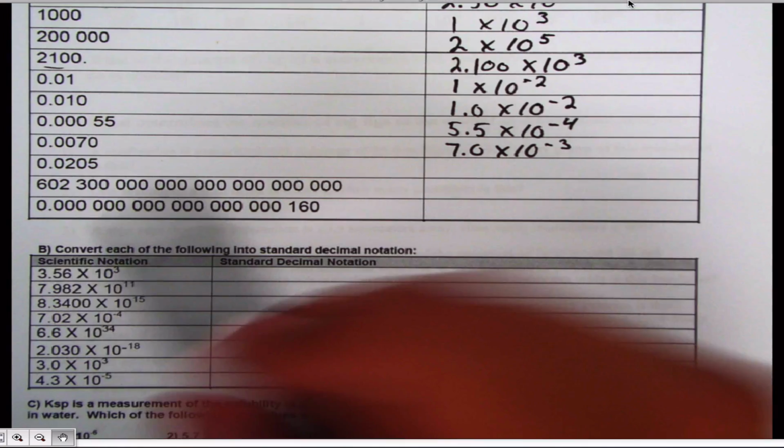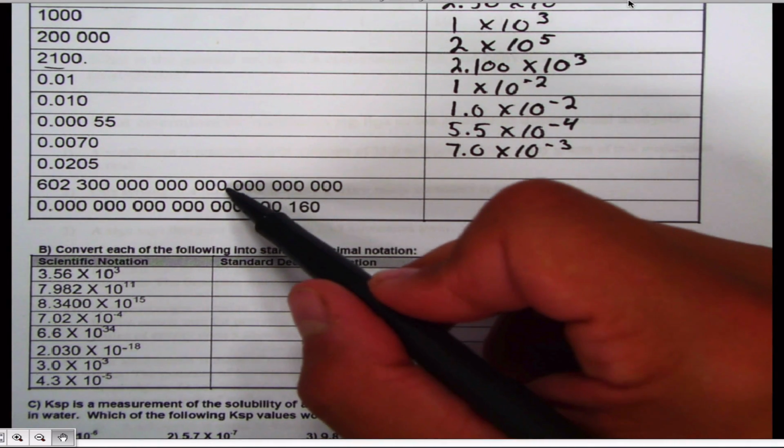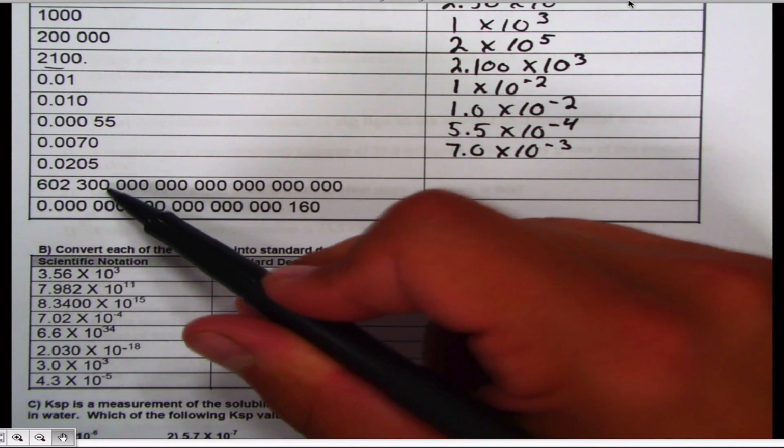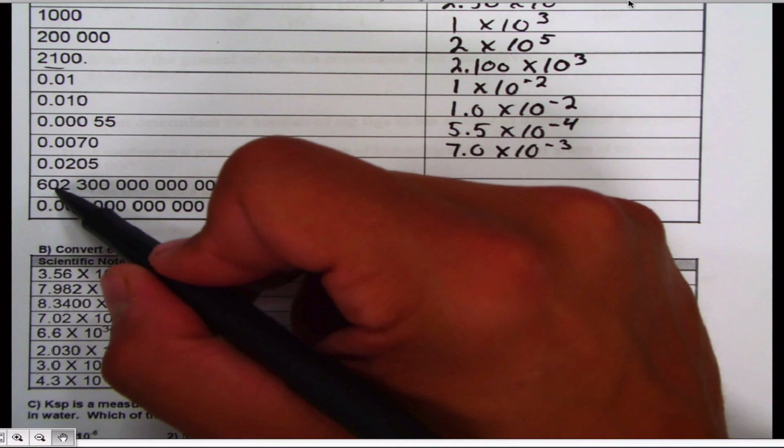Huge number, gigantic number here. Okay, so we got 3, 6, 9, 12, 15, 18, 21, 22, 23.